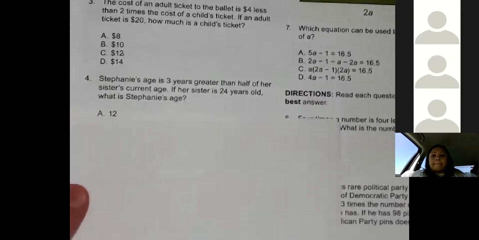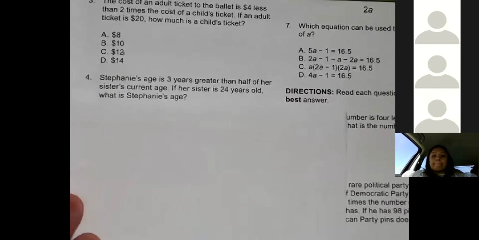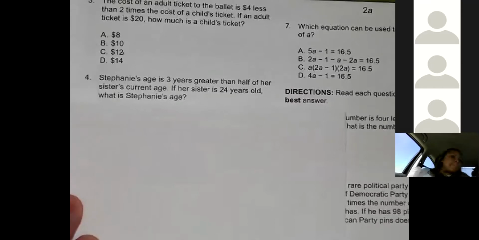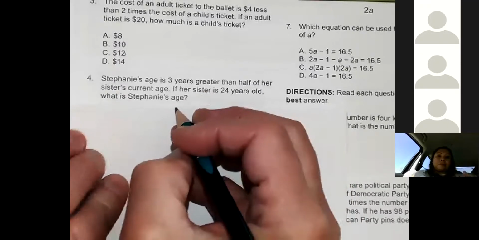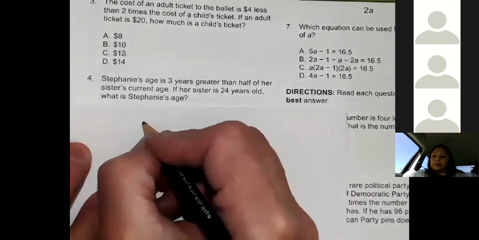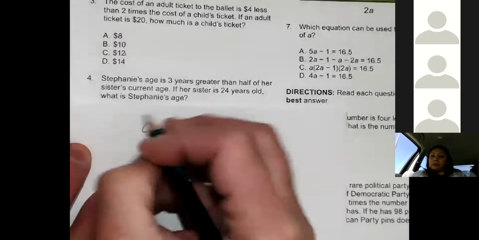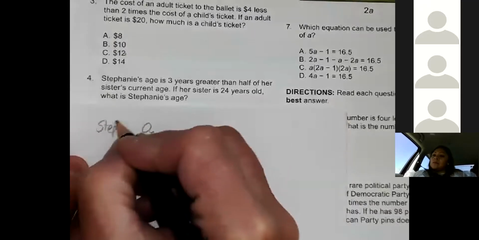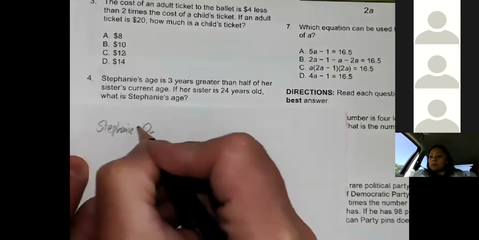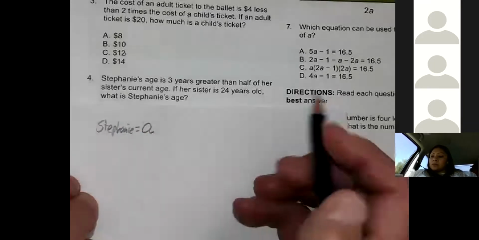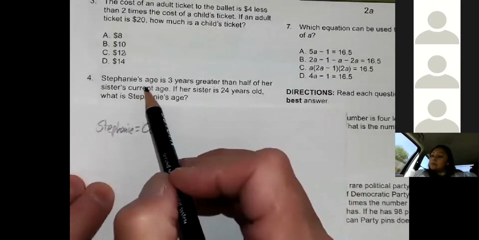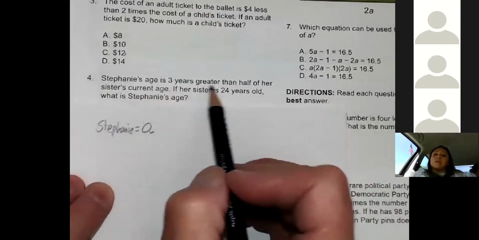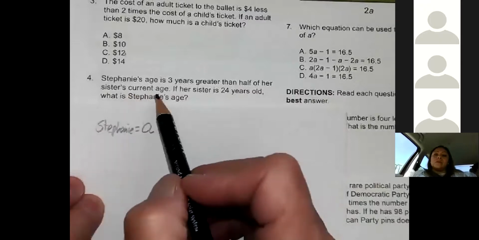Stephanie's age is 3 years greater than half of her sister's current age. If her sister is 24, what is Stephanie's age? I know Stephanie's age. Stephanie's age is A. Let's have it be A for Stephanie. Her sister is 24. But Stephanie is 3 years greater than half of her sister's current age.